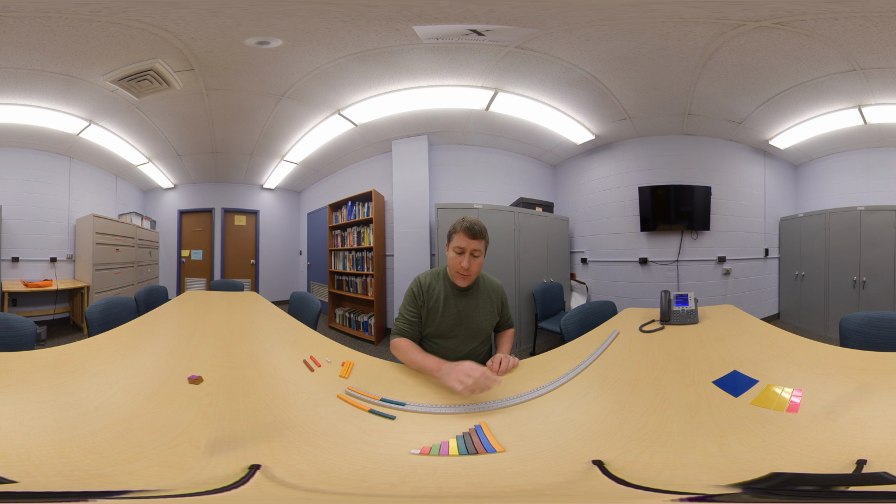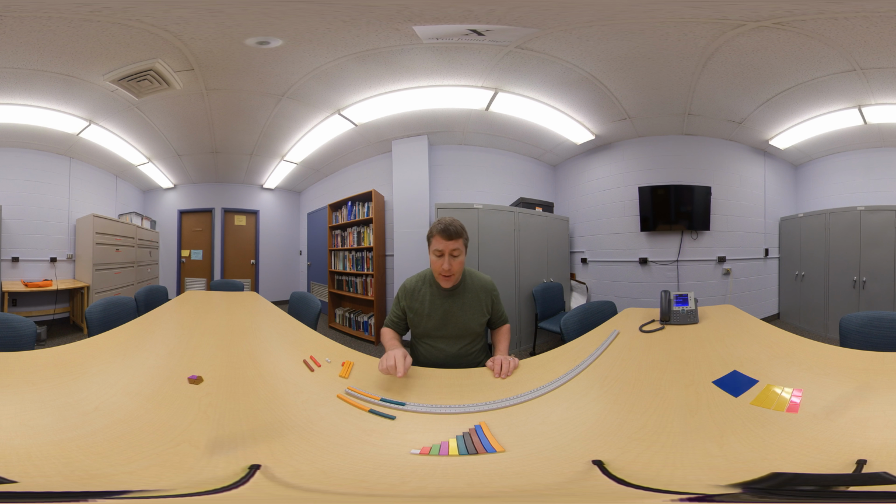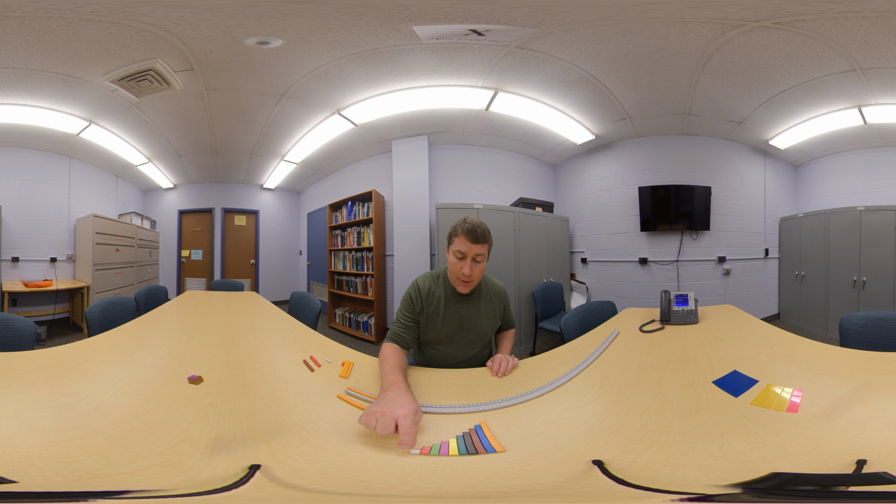I'm going to show you down here, look down at the table. This is a manipulative called Cuisenaire rods, and it's all these colored rods. Each color represents a length. The white represents 1, all reds represent 2, so on and so forth, up to 10. You can do a lot of different things with this.